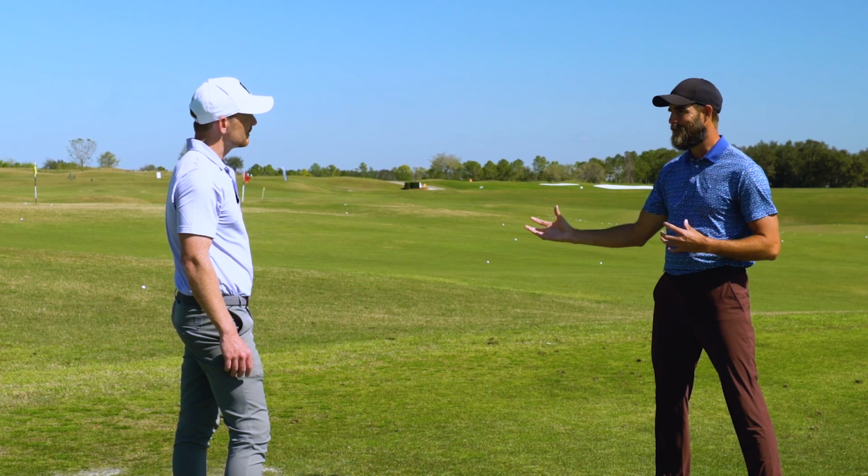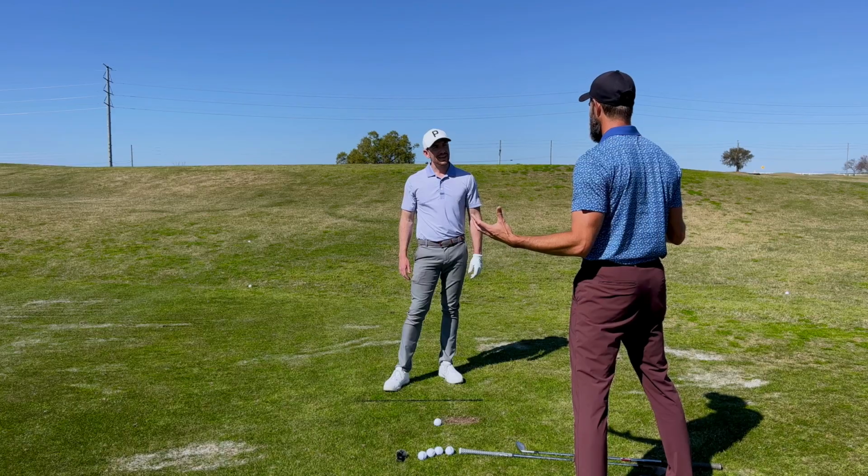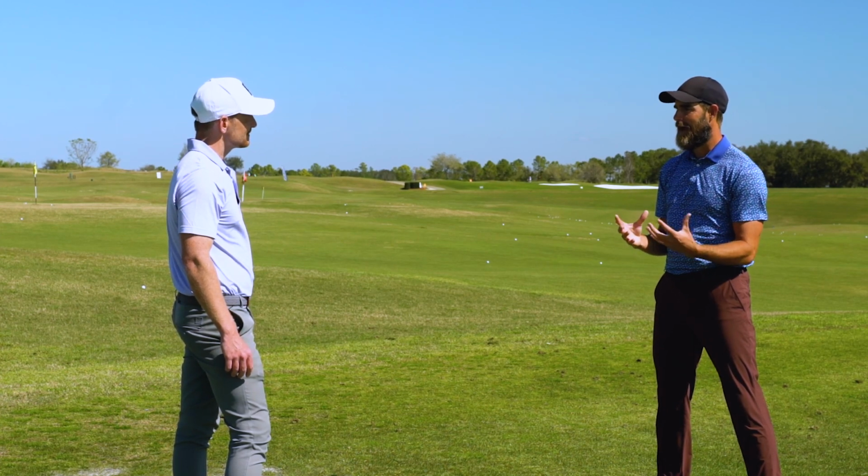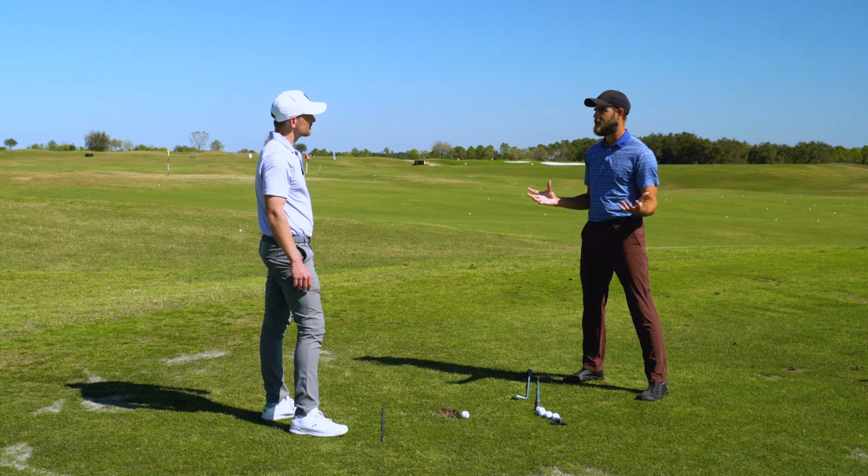And then you look at the best players in the world and you're like, oh, how do they move so simply? It's because they just rotate really well. They've figured out how their body moves for them and the best way for them to achieve rotation to the top of the backswing.